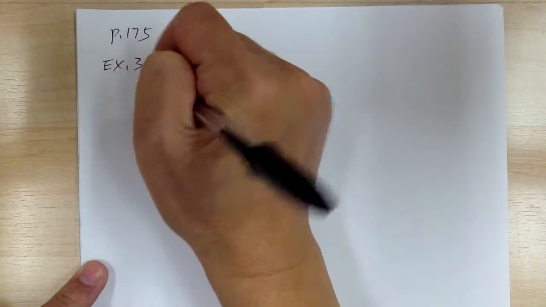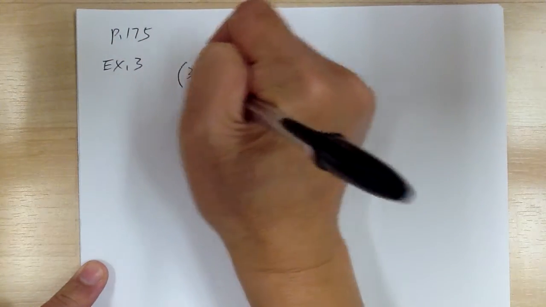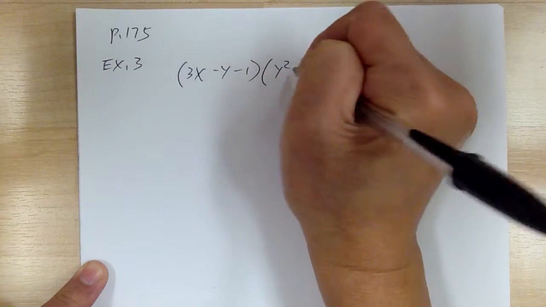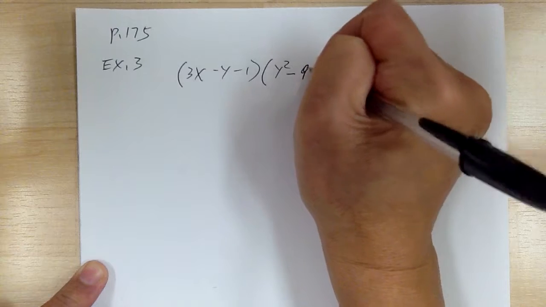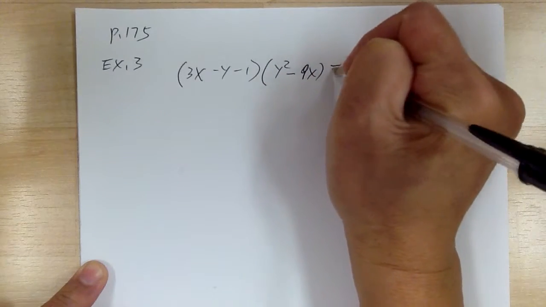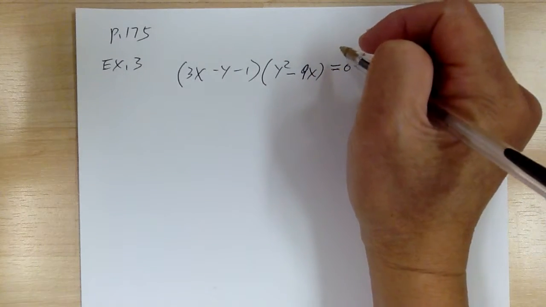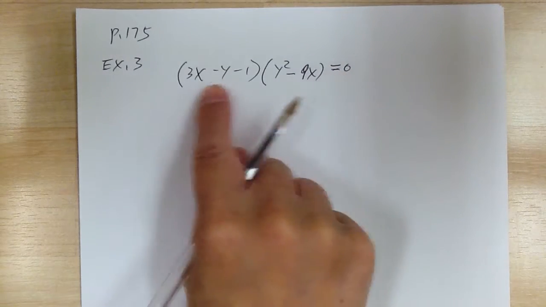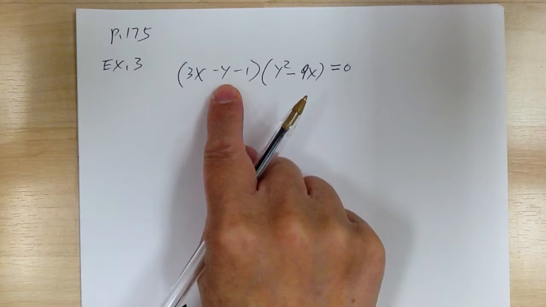Okay. Let's go to page 175 and let's go to example 3. In example 3, you have the equation (3x - y - 1)(y^2 - 9x) = 0. You need to figure out what graph this is. If it's equal to 0, just like when you're solving an equation, you can separate.